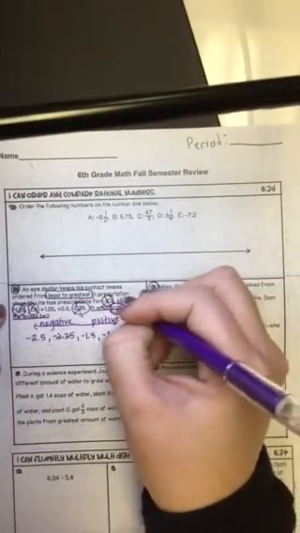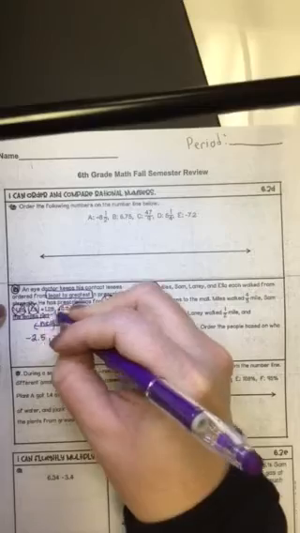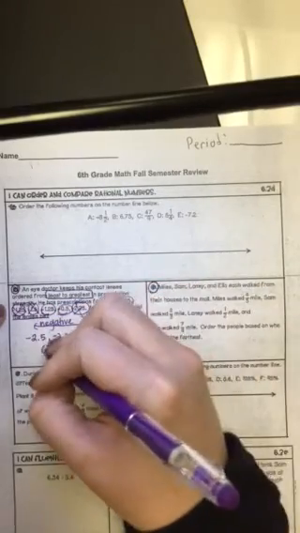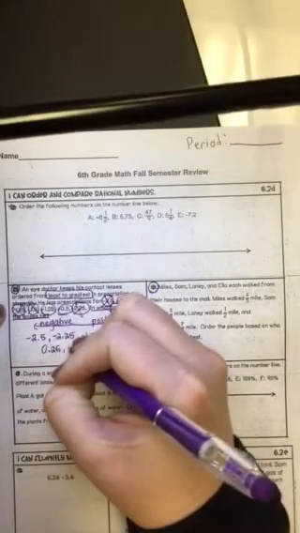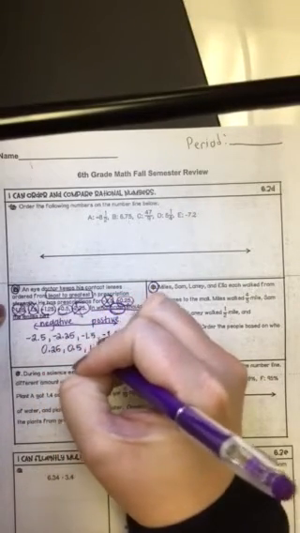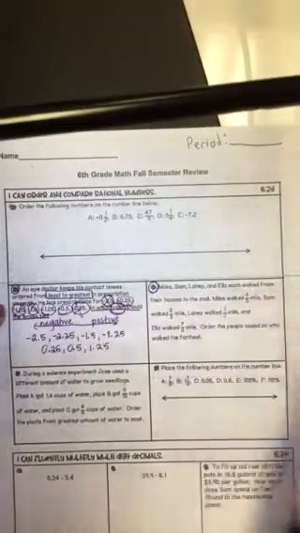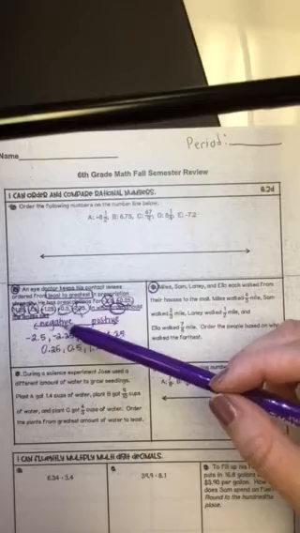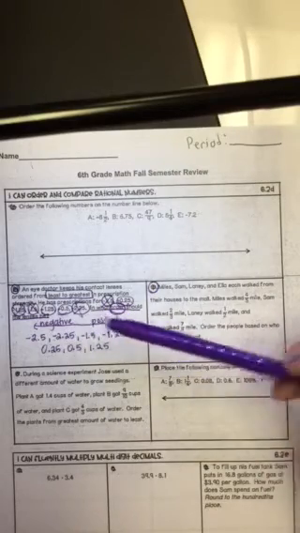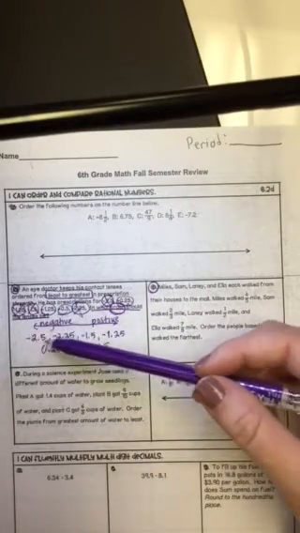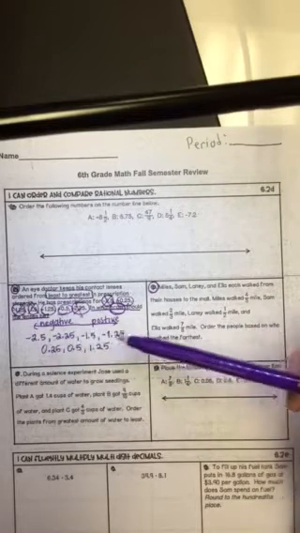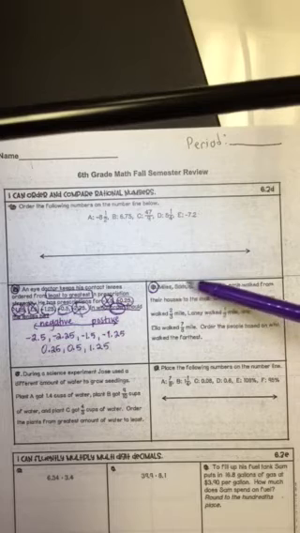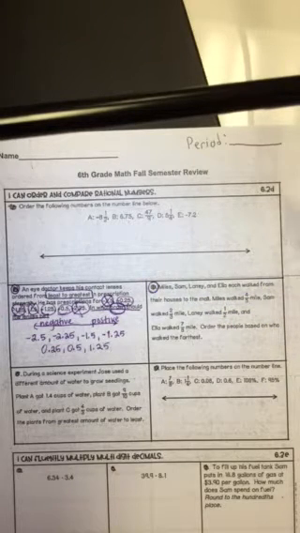So now I can look at my 3 positive numbers. I've got 1, 2, 3. And if we think of this as money, then I've got 25 cents, 50 cents, and $1.25. And so that is how we order those numbers from least to greatest. Remember to think negative to positive. The further I go to the left, the smaller the number, which is why negative 2.5 was smaller and 1.25 was the largest.